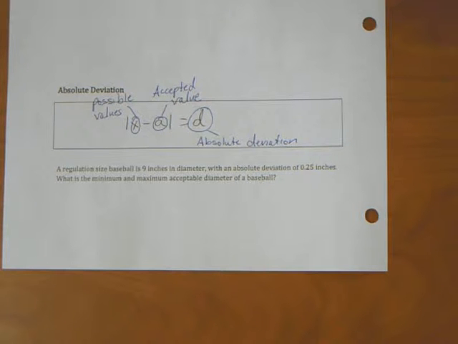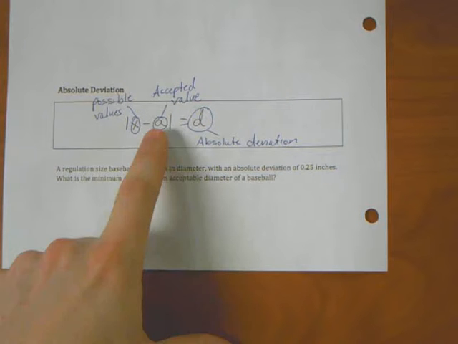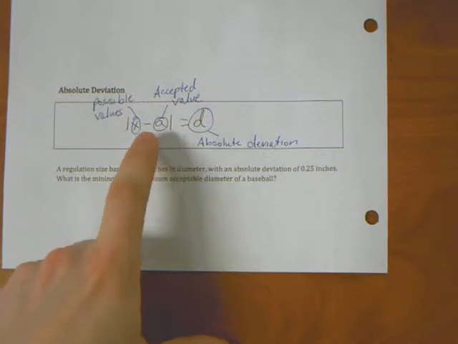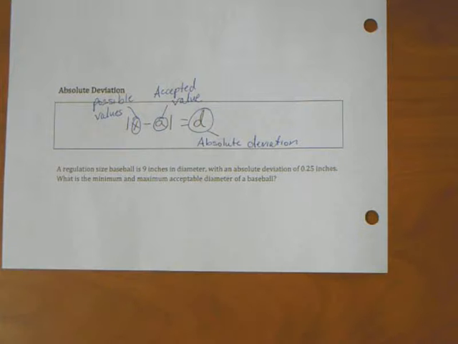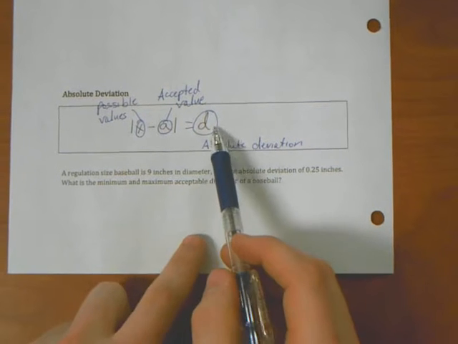So that accepted value is the 30 inches. So you would throw the 30 in for a. But yeah, there's a range, because there's always going to be some manufacturer error, right? So that 0.5 window goes into the absolute deviation.